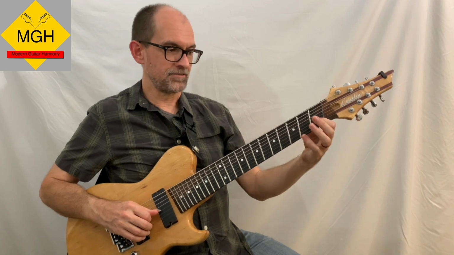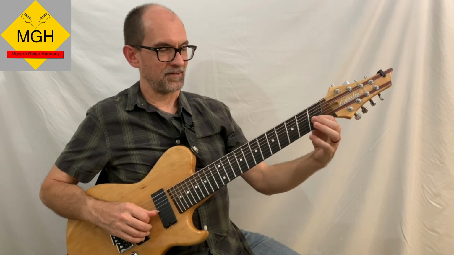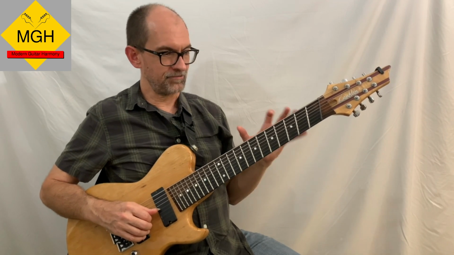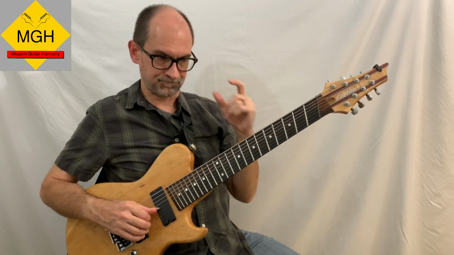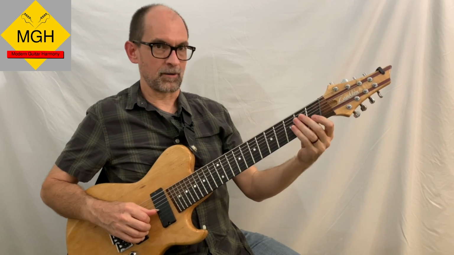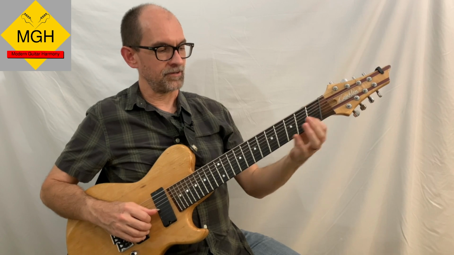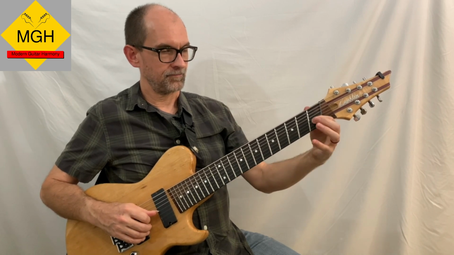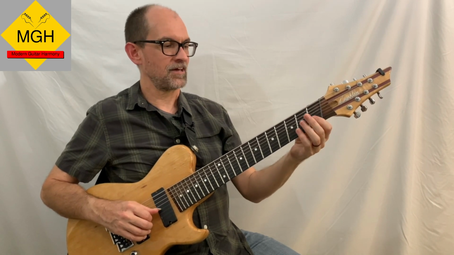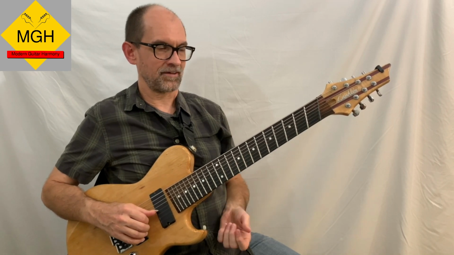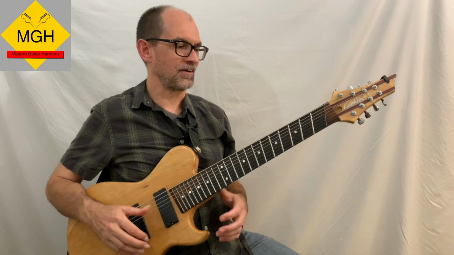Now that is a triad, but they're not played at the same time. Obviously I can't do that on one string, but that is a sort of a different form of a triad, and the name for that is an arpeggio. It just means I'm playing the notes in the triad one note at a time. Mick Goodrick said that an arpeggio is like a melted chord, and that a chord is like a frozen arpeggio. I thought that was a great analogy.